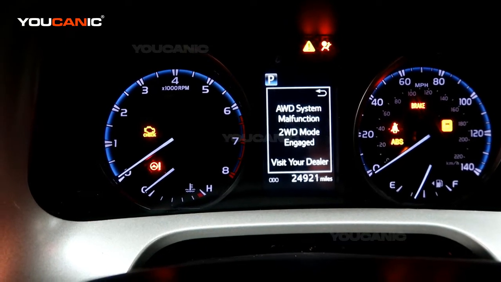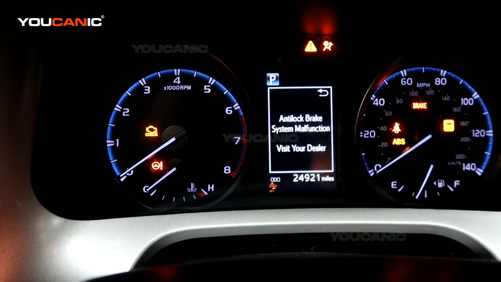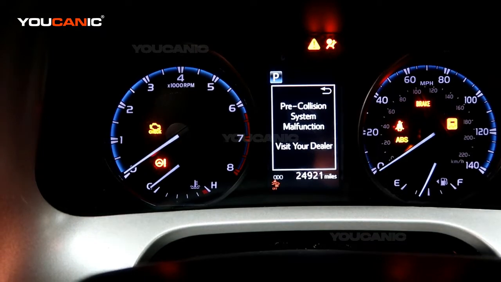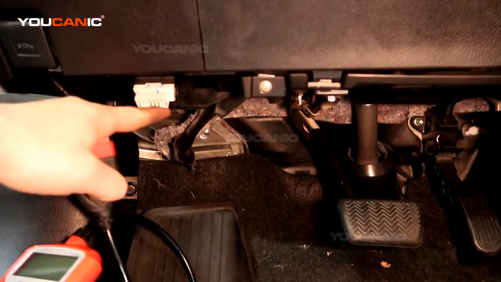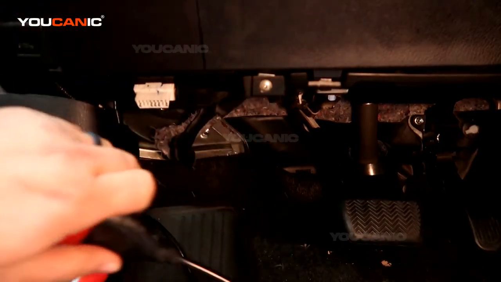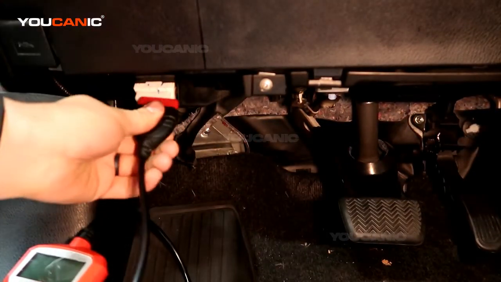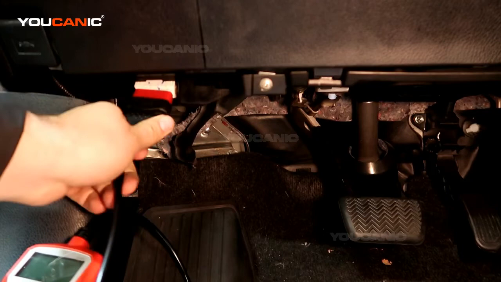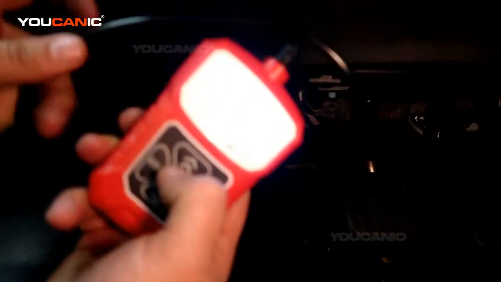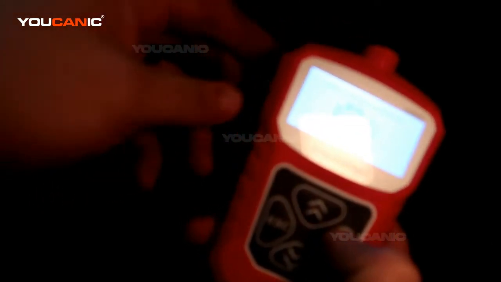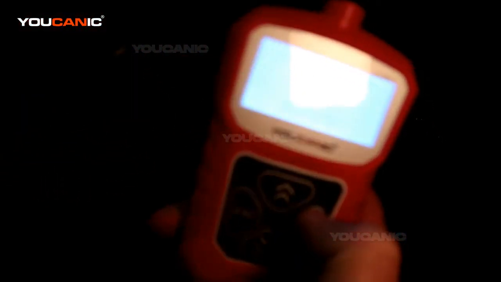So to diagnose that, you need an OBD-II scanner, and you need to find the OBD-II or the diagnostic port underneath the dashboard. So right here under the dashboard is your OBD-II port. It can be here, it can be a little bit further back, sometimes it can have a cover, but all cars 1996 and newer are going to have that. Then you turn on your ignition, and then you can take a look at your scanner.